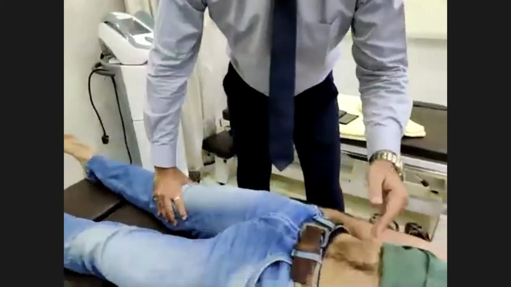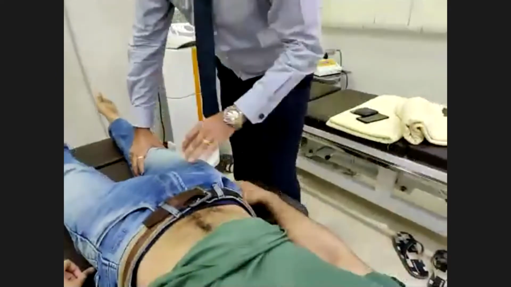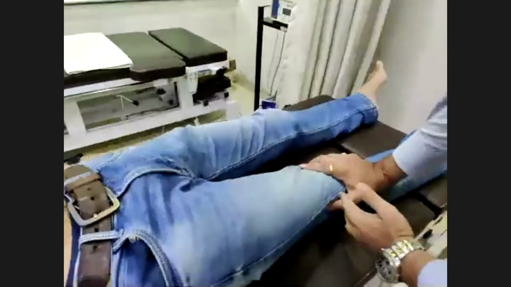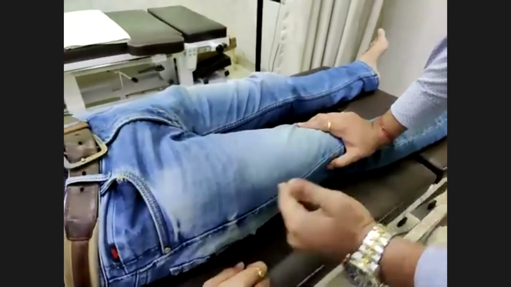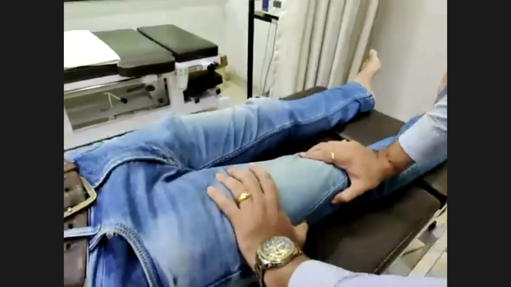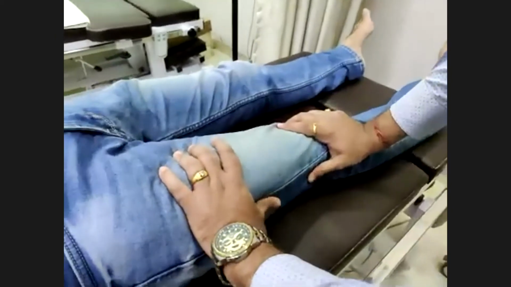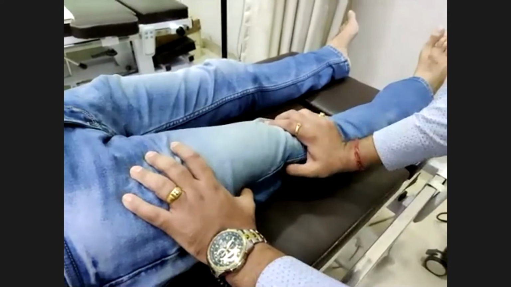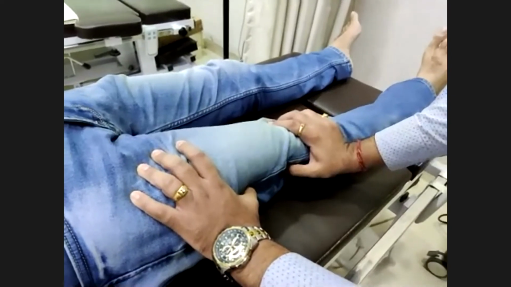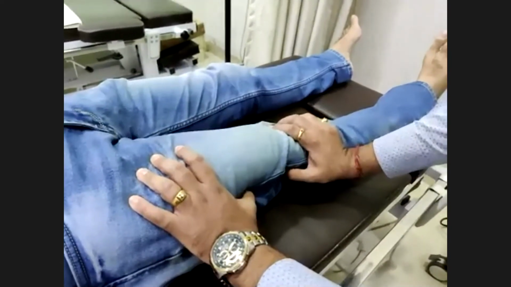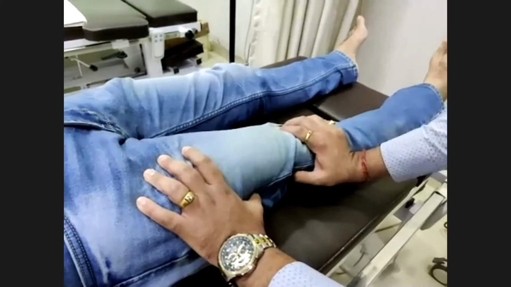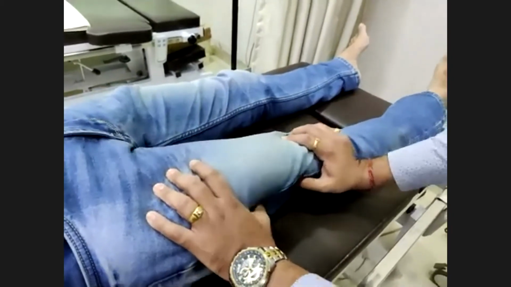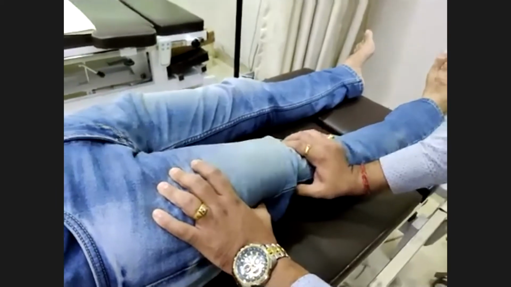Okay. So after releasing psoas and iliacus, I'm just going to work on the IT band and then TFL. Here you have to maintain the pressure perpendicular to the bone and approximate each other. So maintain the pressure and approximate to each other.